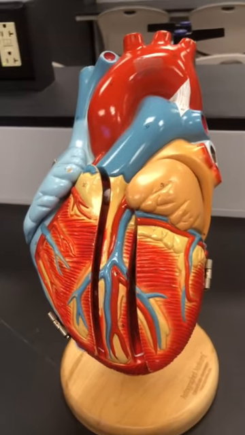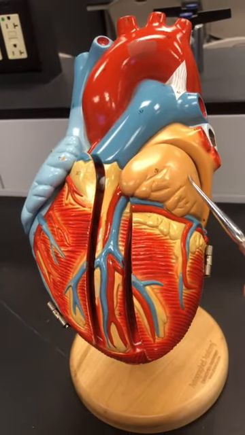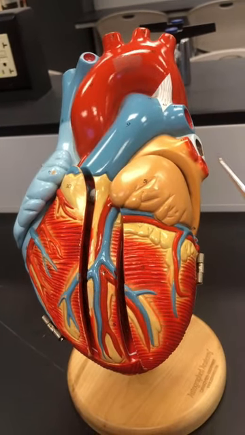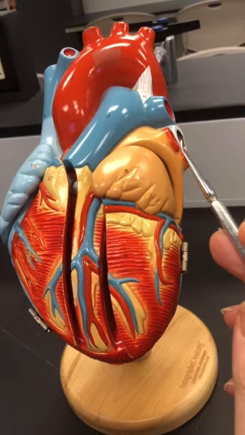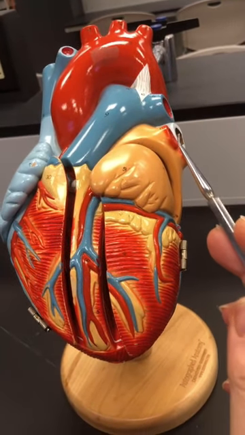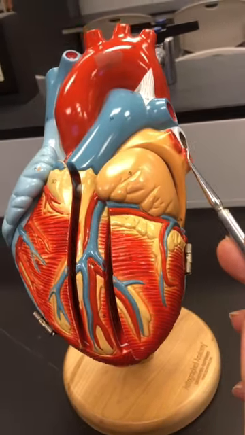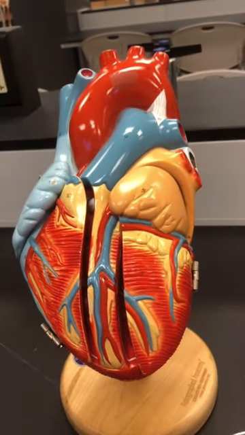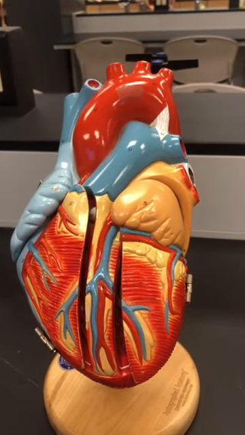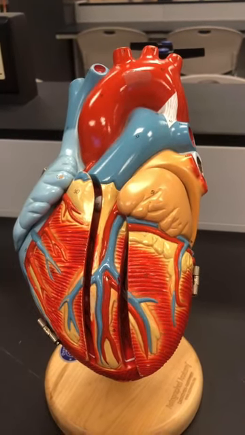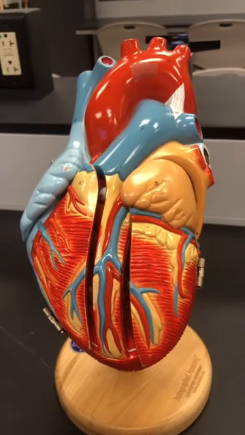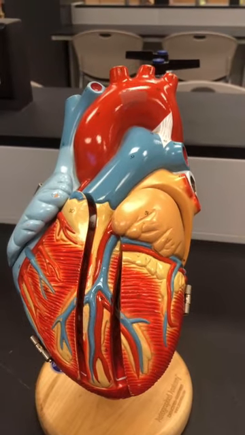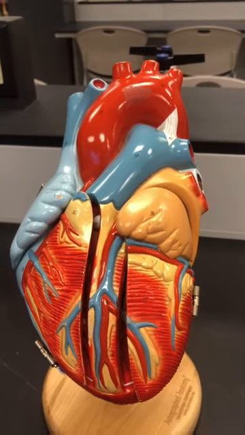Another thing I noticed looking at the anterior view of the heart, you have the left atrium coming in from the lungs is the pulmonary veins. Now usually arteries are red and veins are blue, except for the pulmonary ones. Arteries are usually red because that designates oxygenated blood. Veins are designated blue because that designates deoxygenated blood.